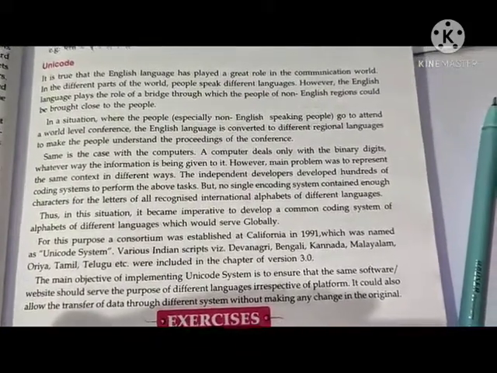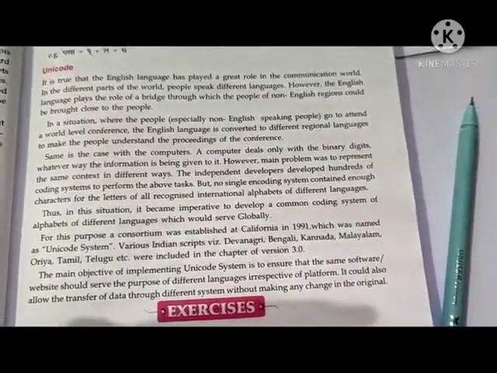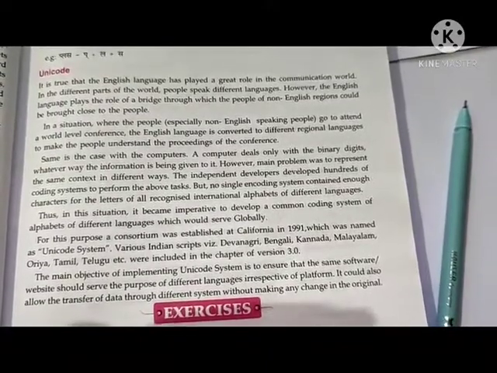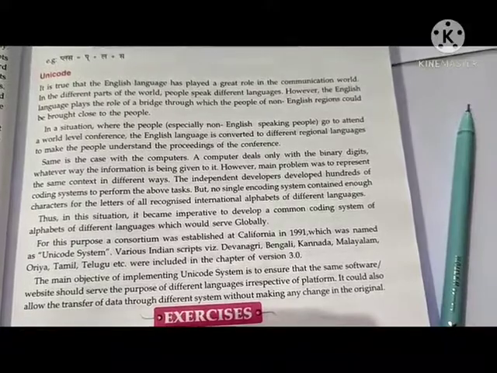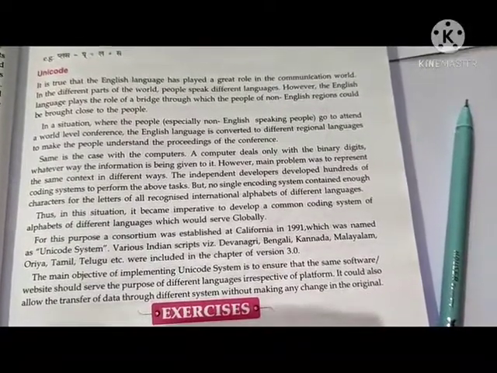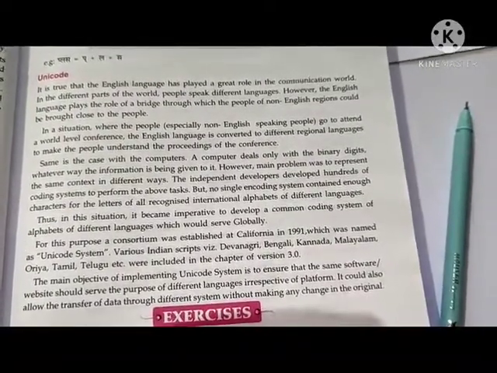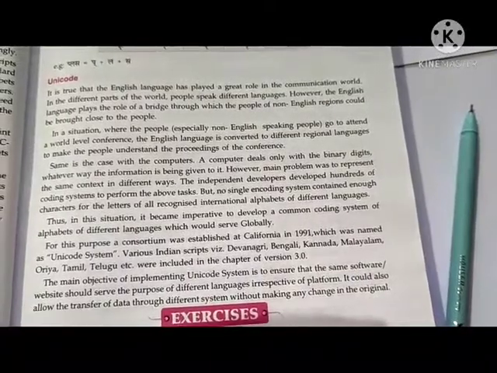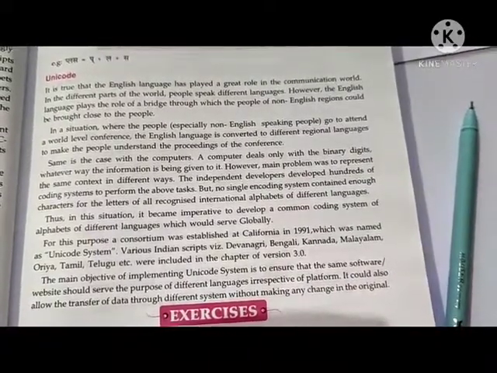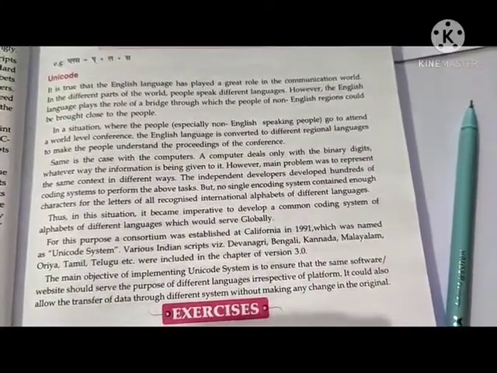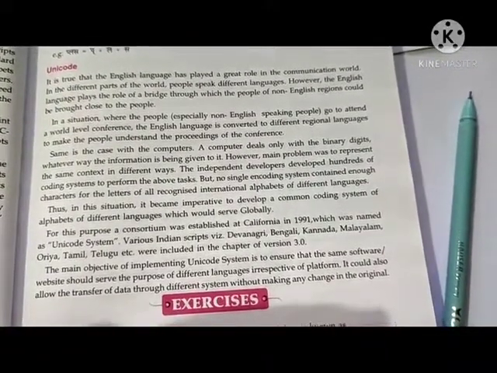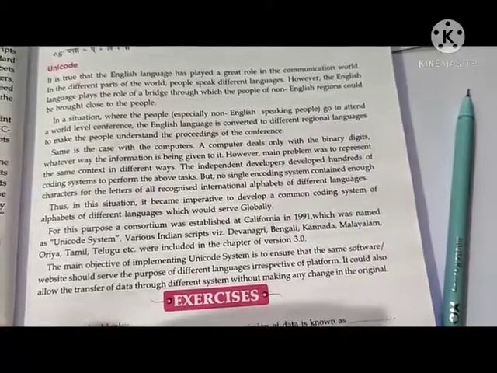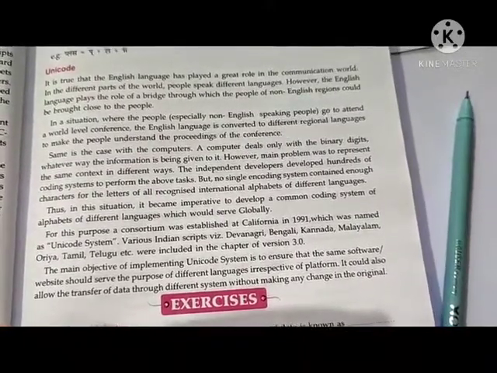Last is the Unicode system. The English language is widely used in communication in the world. In different parts of the world, people speak different languages. But English plays the role of a bridge between different types of people. In the same way, a computer deals with only binary digits, whatever way the information is being given to it. However, the main problem was to present the same content in different ways. So there should be a single encoding system.